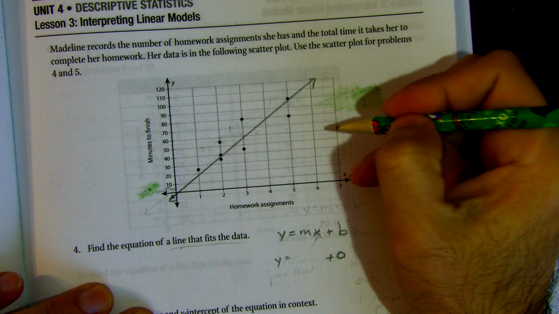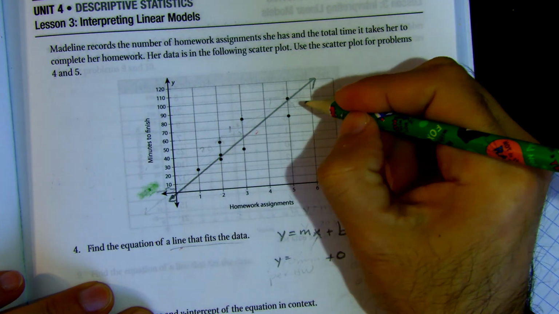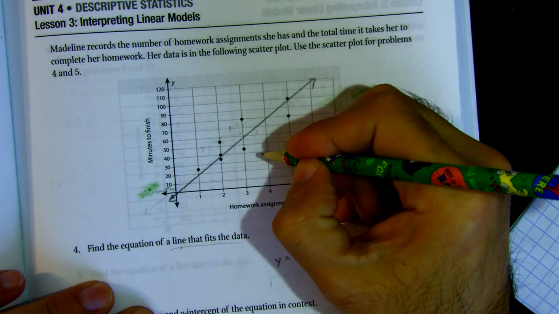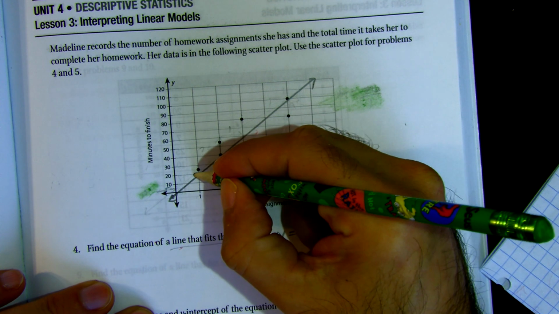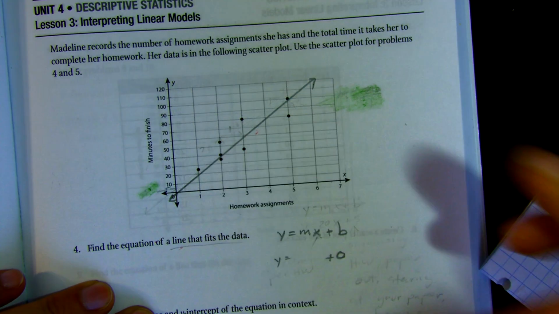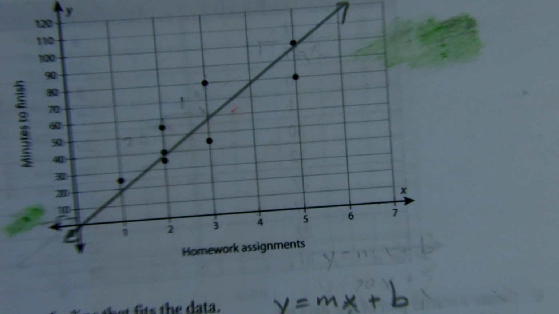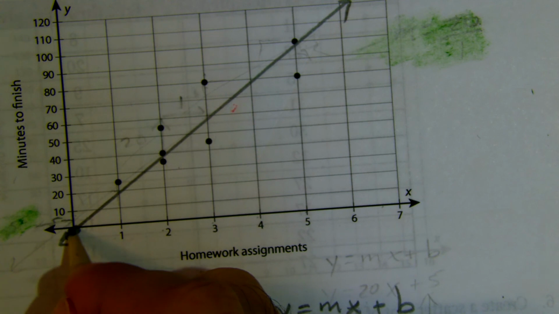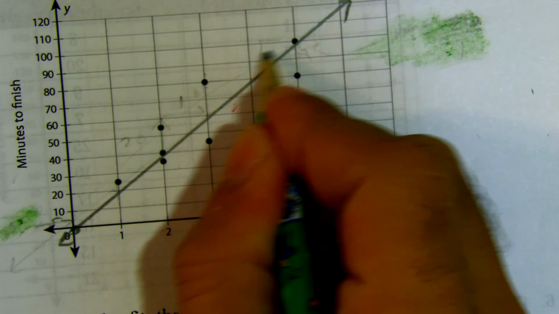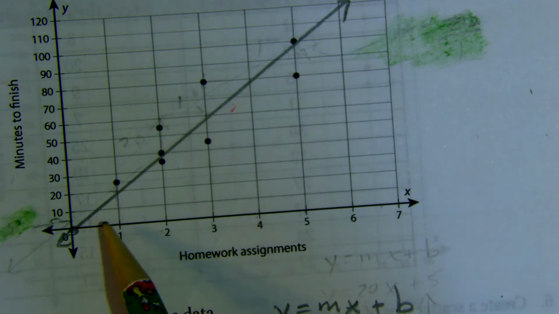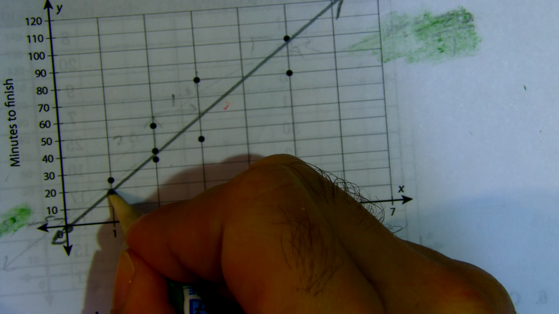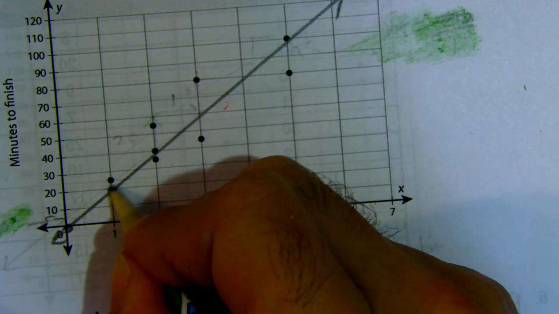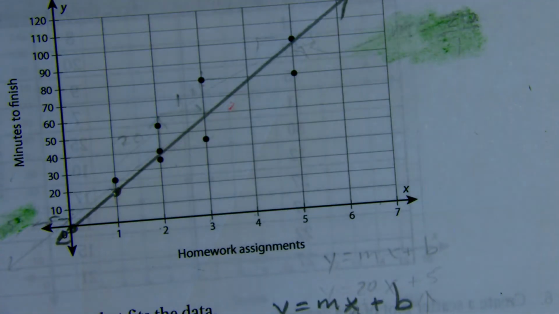Because when I'm looking here, nothing looks perfect. It doesn't go exactly through one of my grid marks. That one's pretty close. But I'm going to use 0, 0 to find my slope. I'm making my steps to find my slope. I think I'm going to use this point right here, and just know that it's right below 20. It's not exactly at 20.